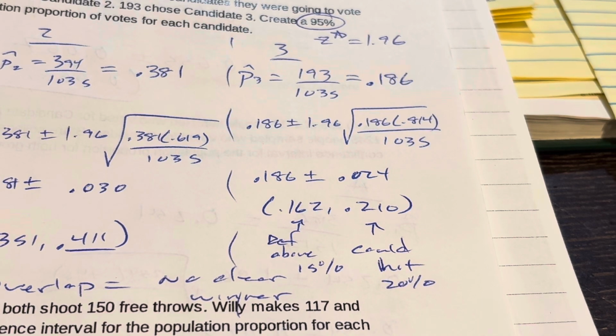Their margin of error is 0.24. So at the bottom, they could be at 16.2%. So they should feel good. They're definitely pulling above 15%. At the high end, it's 21.0, so they could hit 20%.